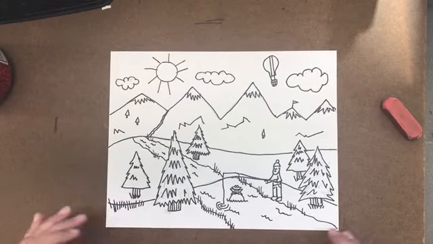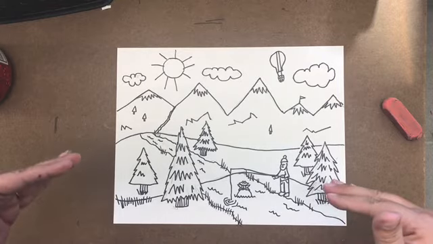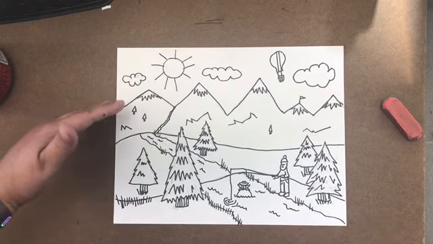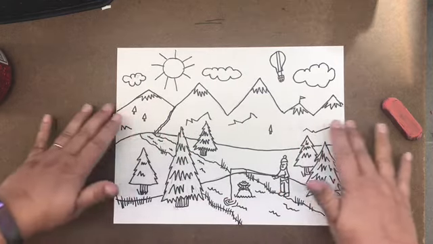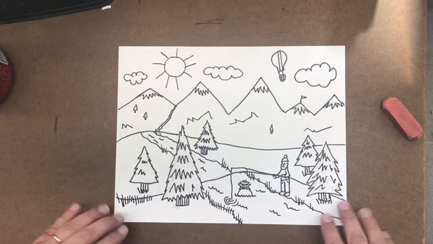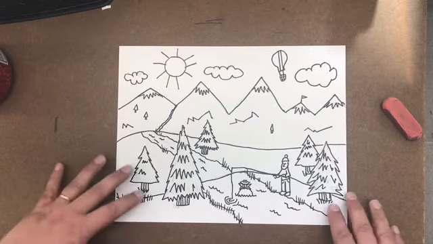And I just want to go over it again, and I want you to go over your own work too, to analyze your work. Did you make a horizon line? Can you tell where your background is, your middle ground, and your foreground? Spend some time looking at your work and analyzing it. And that way your artwork will be better every time.